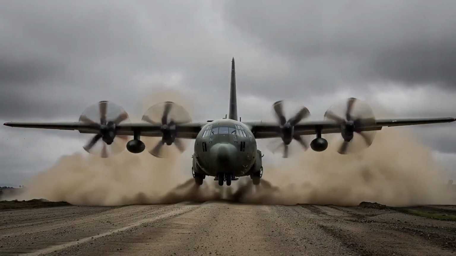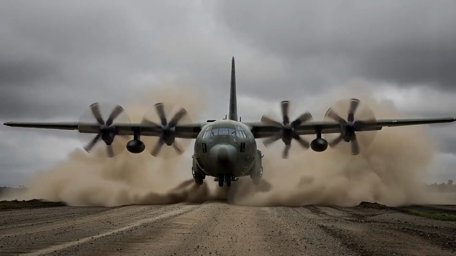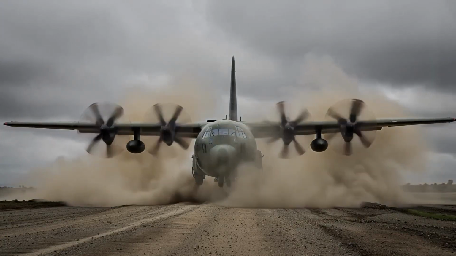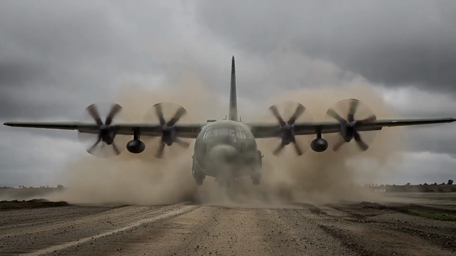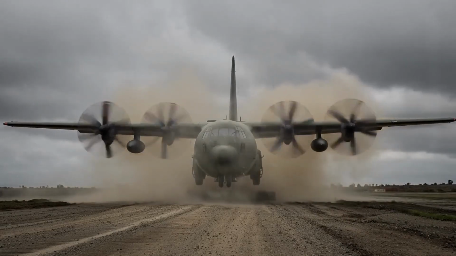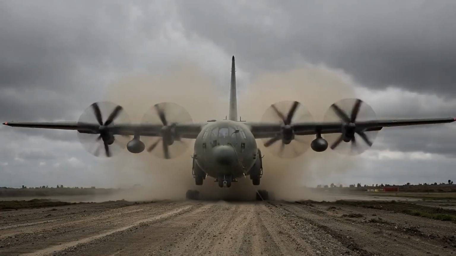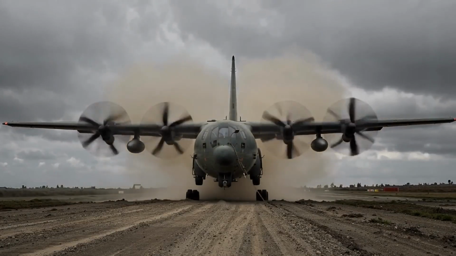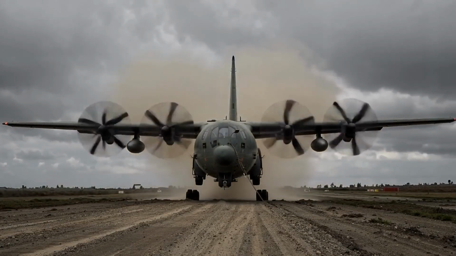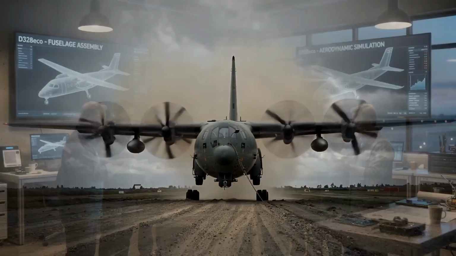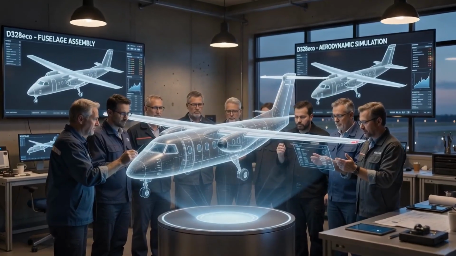High power output. The TP400-D6 by Turboprop International represents the peak of power, delivering 11,000 shaft horsepower for military transport, featuring digital control and unpaved runway capability.